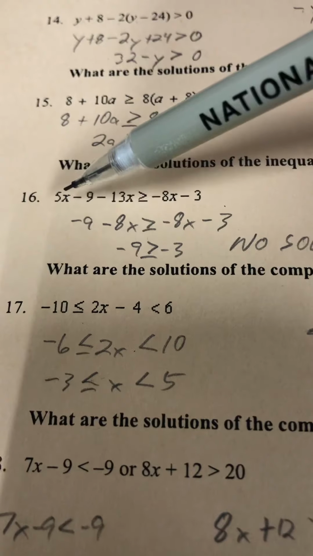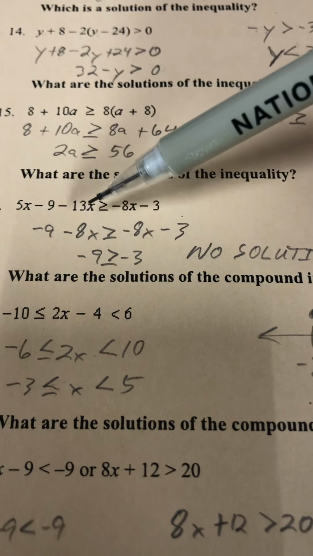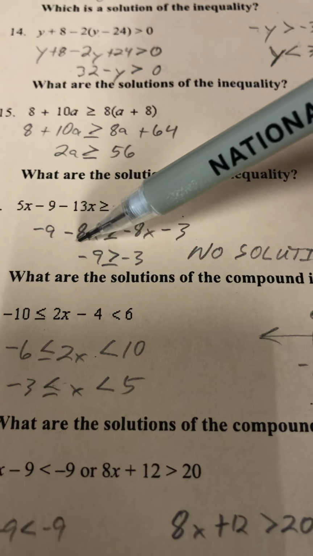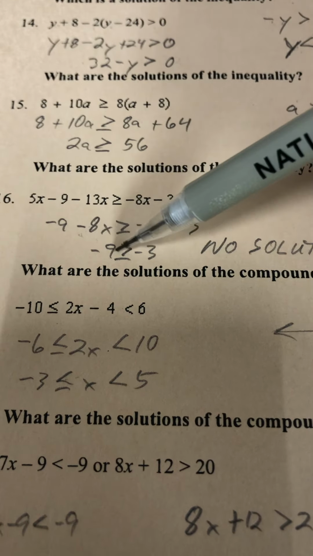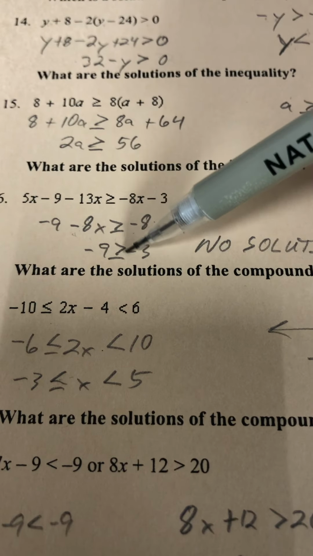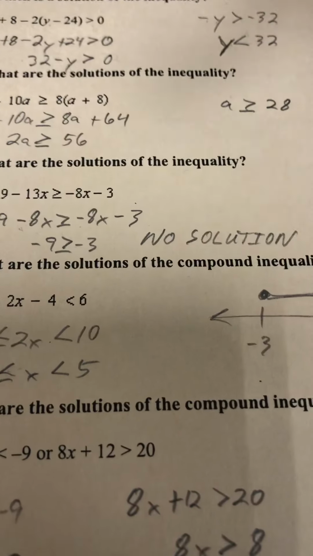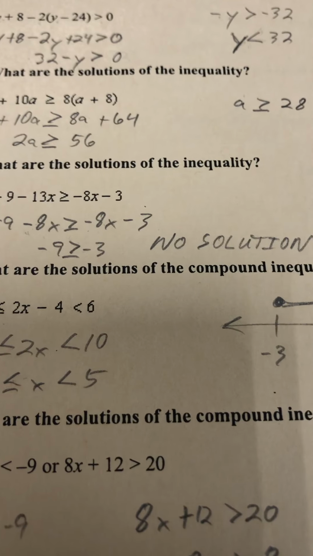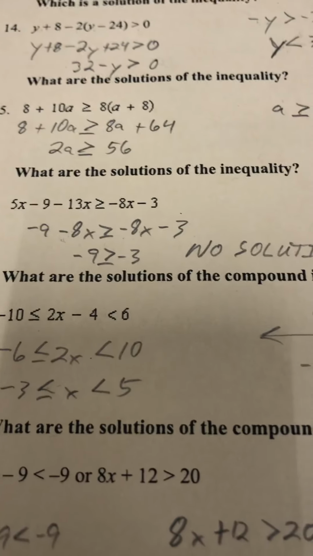For 16, I have no solution here because when I get rid of my 8x, say I add it over here, I get rid of it. This tells me that -9 is greater than or equal to -3. That is not a solution. No, that's not true. That's backwards, actually. -3 is greater than -9.